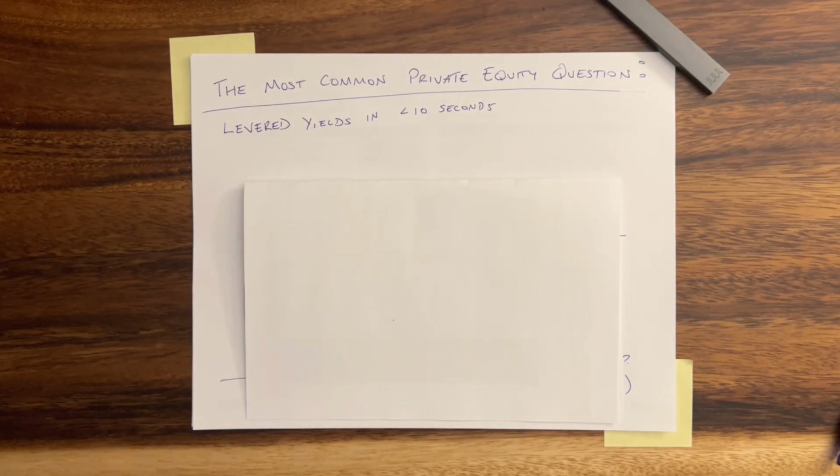Today, I'm going to teach you how to answer what is probably the most common question in private equity, how to calculate levered yields in less than 10 seconds.